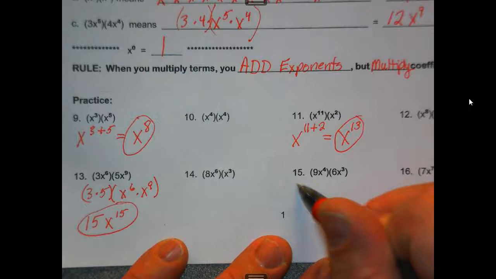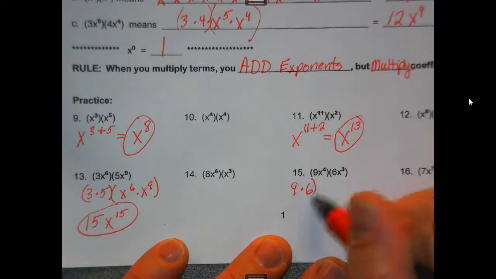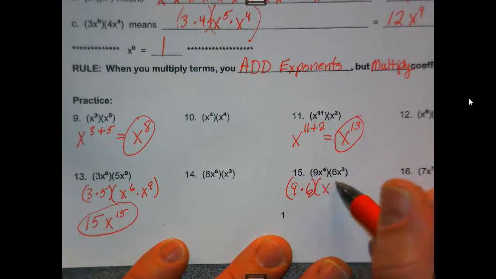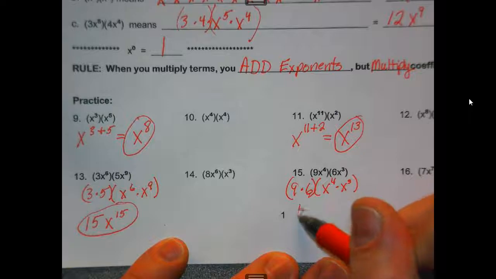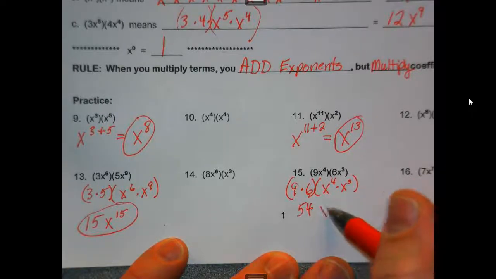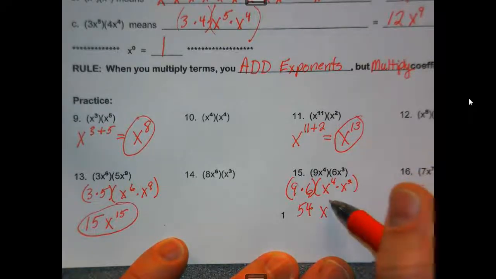I have the 9 and the 6 I'm going to multiply together. And the x's, x to the 4th, x to the 3rd. So I have 54 x to the 4 plus 3, 7.